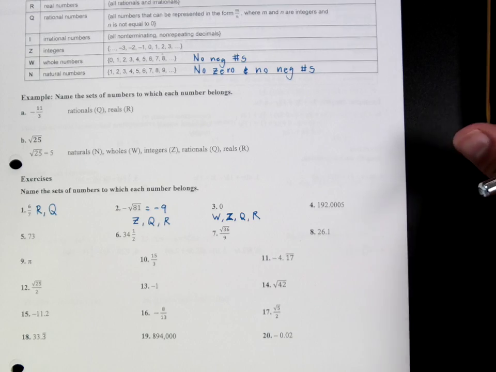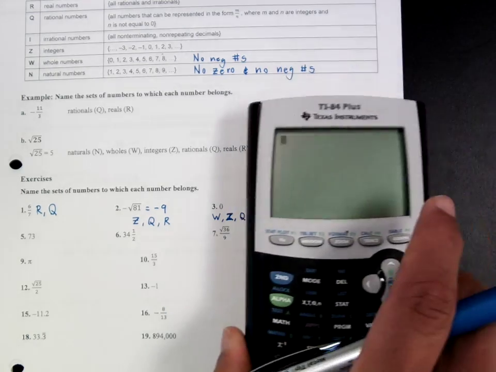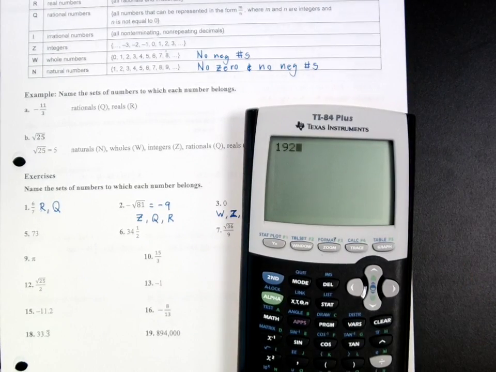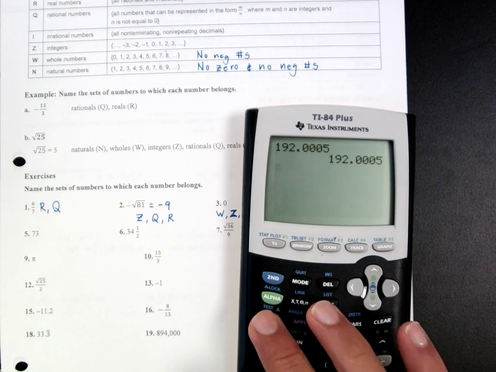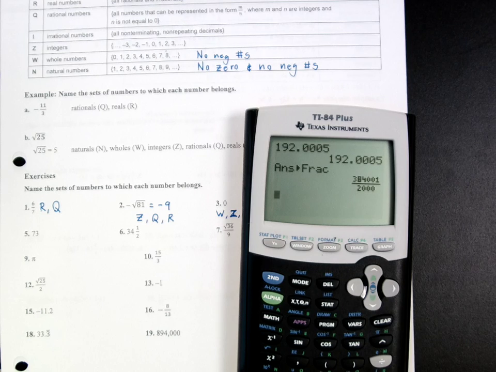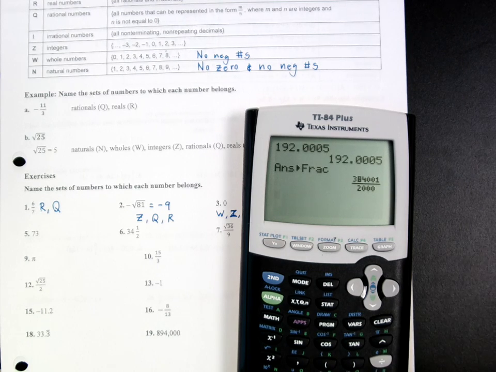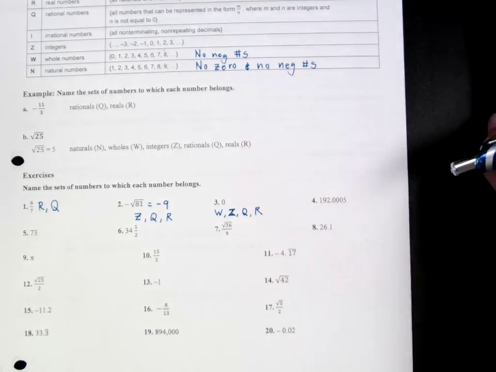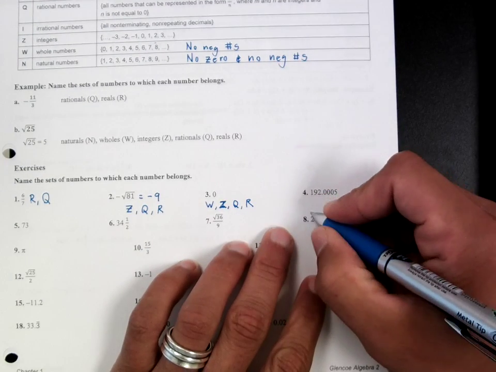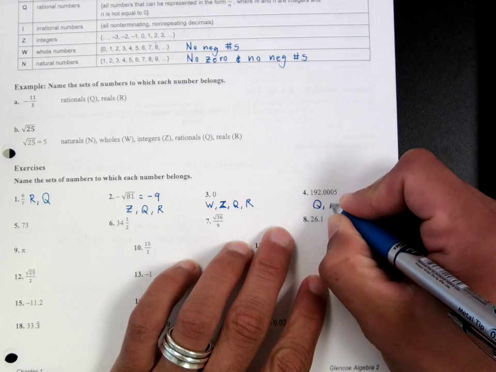And if you're not sure, if you're like, well, I don't know, okay? Very quickly, type this in your calculator. And then you press math, enter, and it turns it into a horrific fraction. But my point is that it's a fraction, right? So it's rational. So this would be rational. And this is also real. All of these are real.